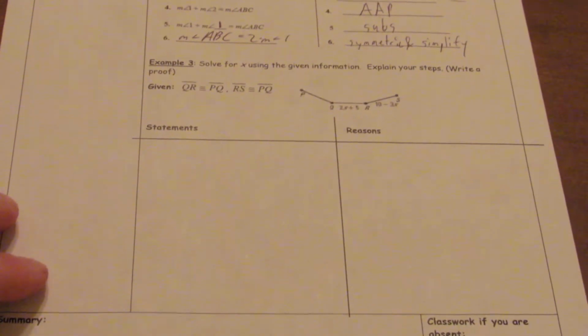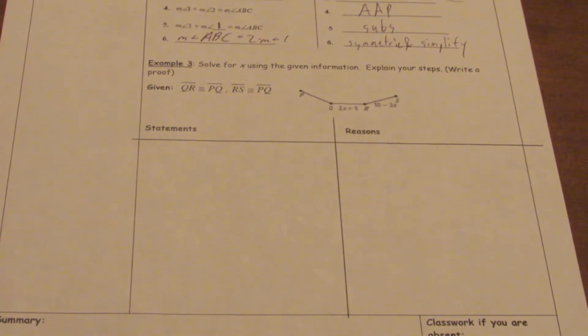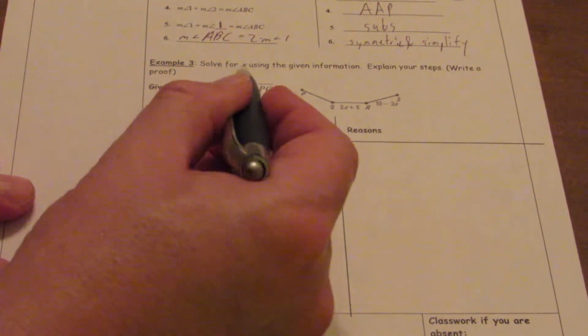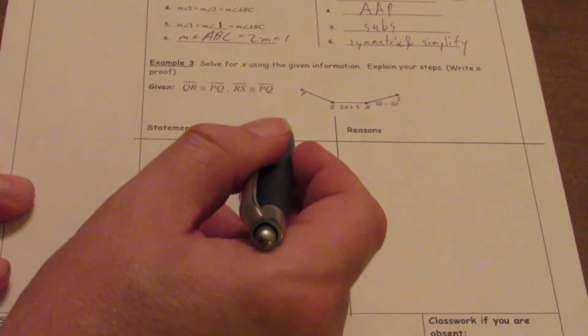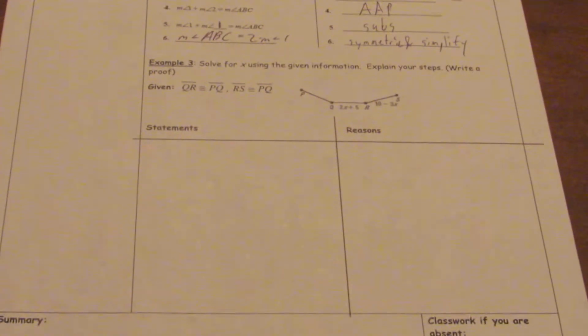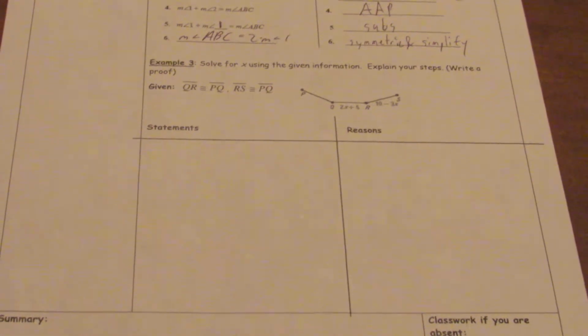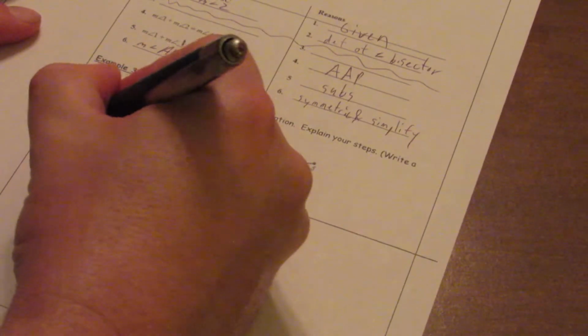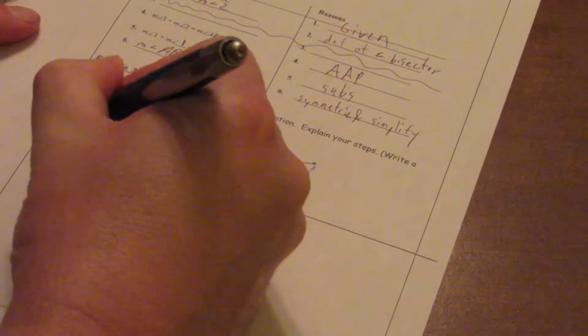Okay. Then example 3, they leave blank for us. And they're sort of combining geometry and algebra here. They want us to solve for x using the given information. Okay. So I'm going to start off my first statement with the stuff that I'm given. I'm given that QR is congruent to PQ.